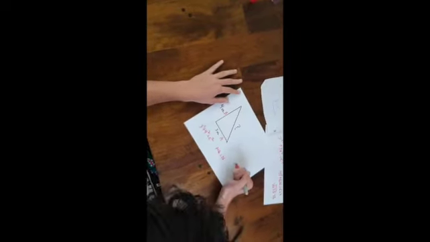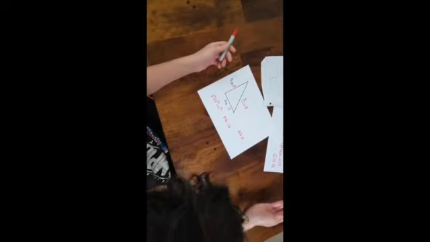So now we know the hypotenuse, and this is going to be C to the 5th. And that's it. I'm sorry, I misspoke. It's the hypotenuse, and it's C equals 5.